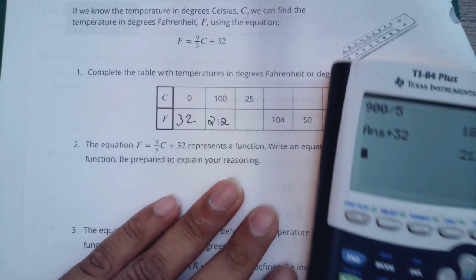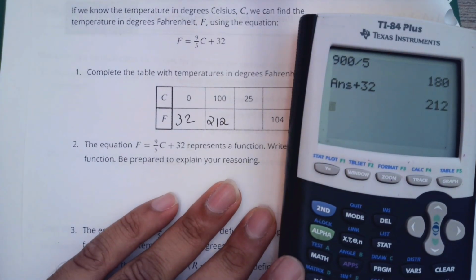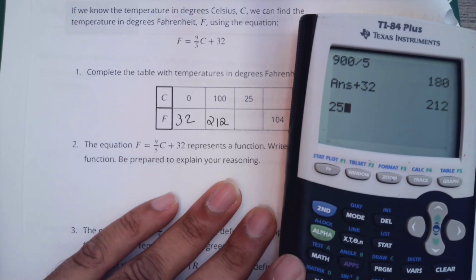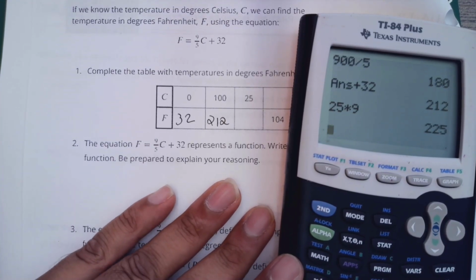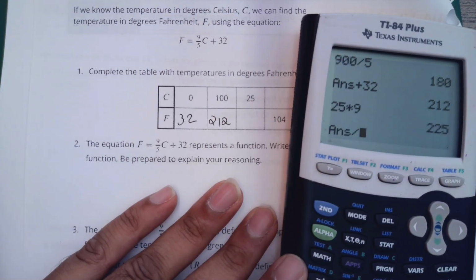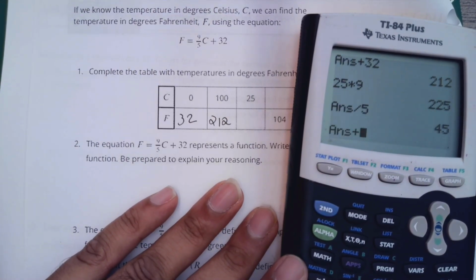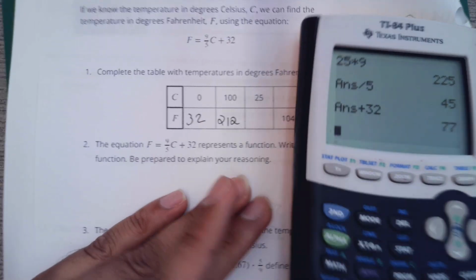Now 25 times 9, which I think is 225, but let's just check. Divide by 5 plus 32. That's 77.